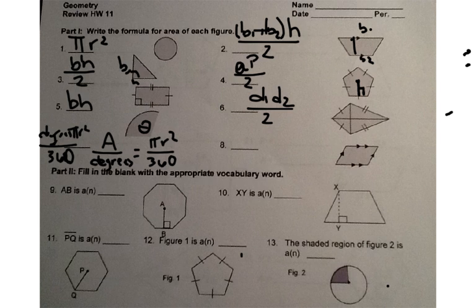Sorry for the messy handwriting. I need to get a better stylus, or maybe just more practice.